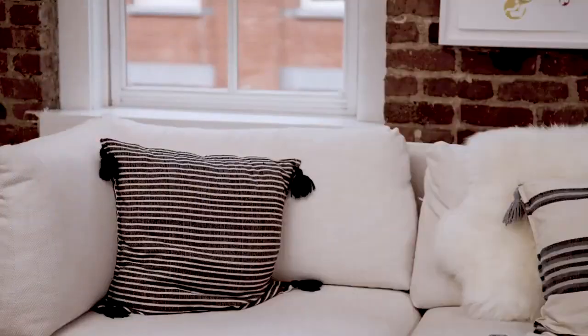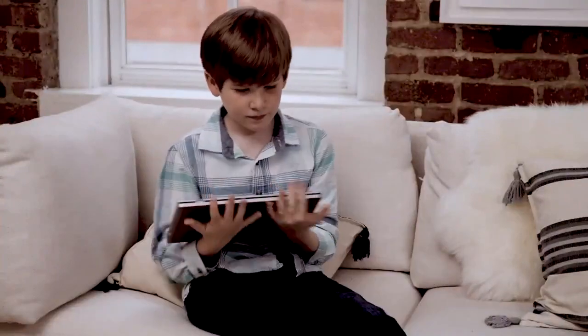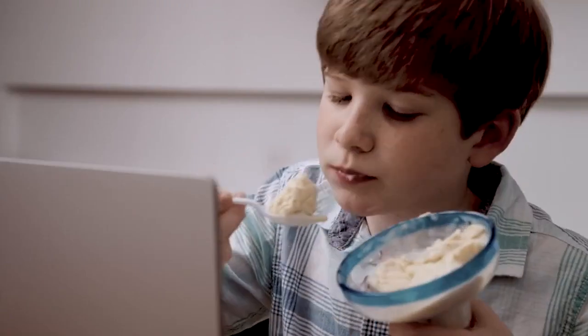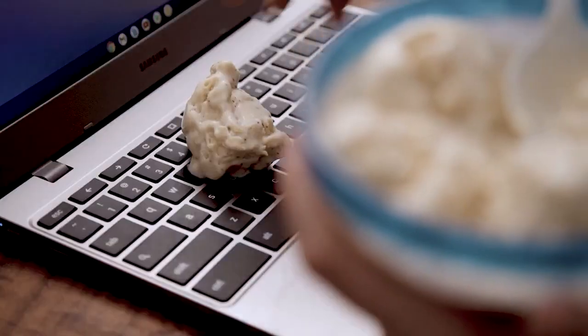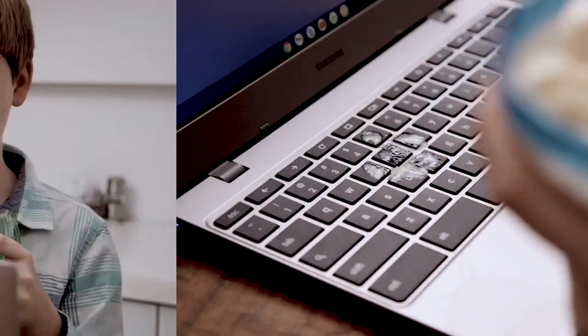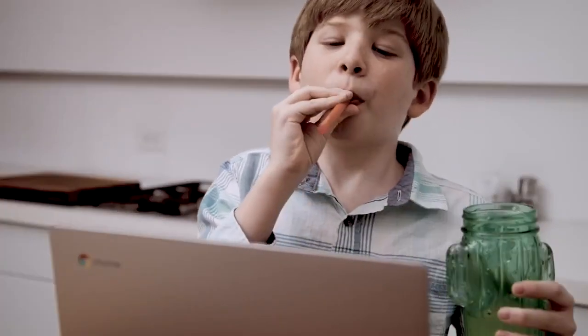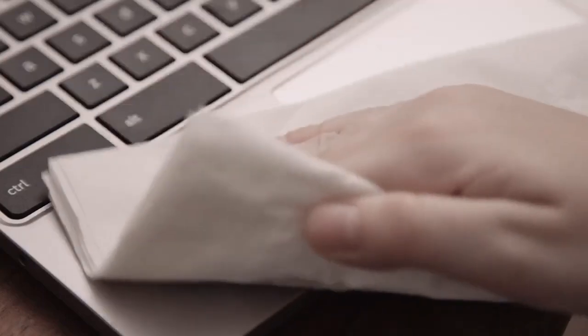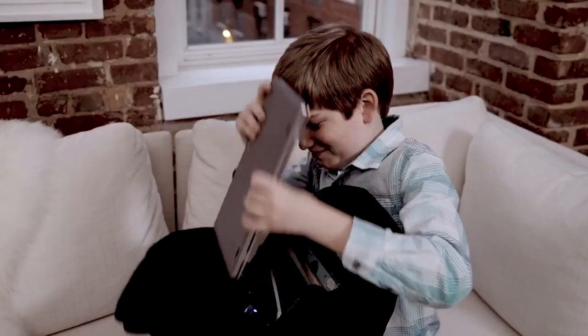No, not like that. That's better. Always carry it with two hands and don't run. No, no. There you go. Next, keep food and sticky fingers away from your Chromebook. Ew. Even if you're careful, accidents can happen. If something spills on your Chromebook, wipe it off with a dry cloth. To avoid scratching your Chromebook, make sure there's enough space in your backpack and nothing sharp.